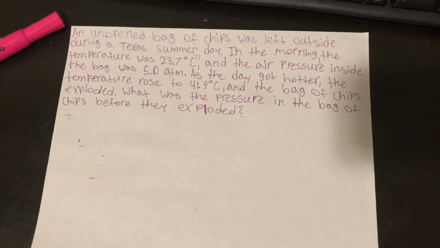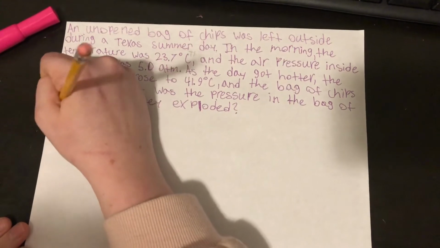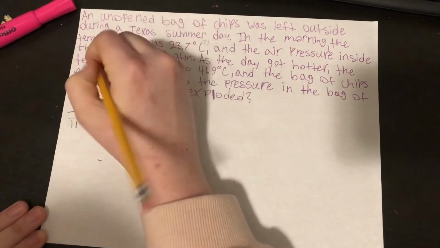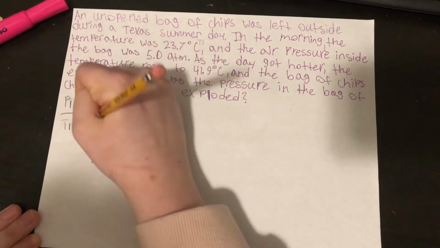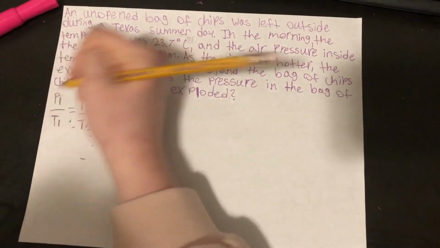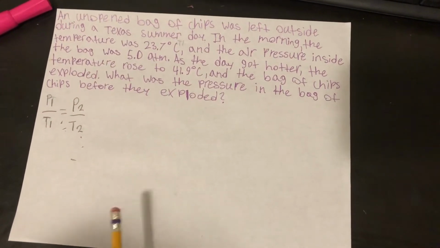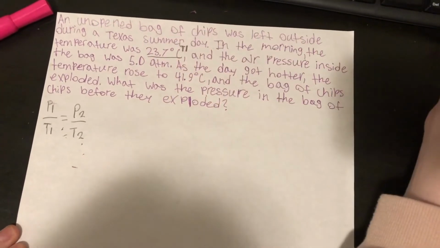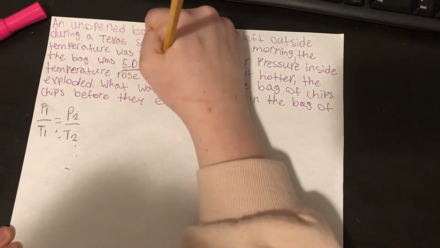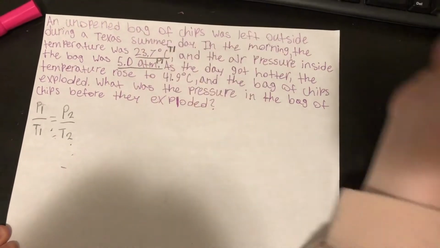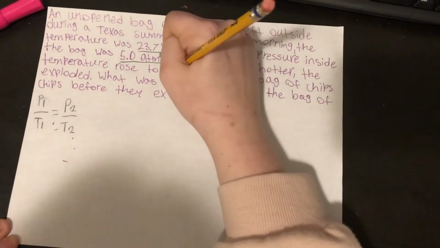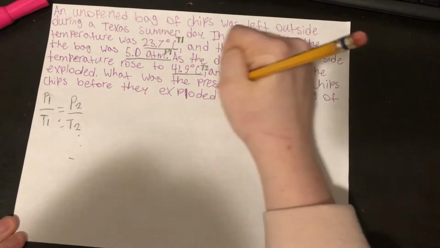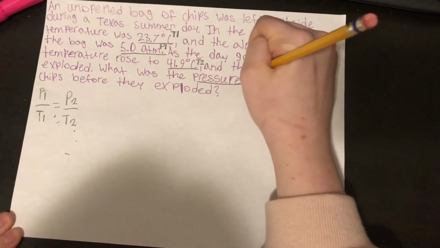The first step is to write down the law. So it's P1 over T1 equals P2 over T2. Next, we will identify our variables. So our first variable is the temperature of 23.7 degrees Celsius, so that's T1. And then air pressure, 5.0, that's P1. And then as the day got hotter, the temperature rose to 41.9 degrees Celsius, and that's T2. And we're looking for pressure, so that's going to be P2.